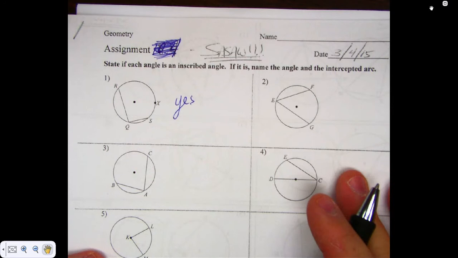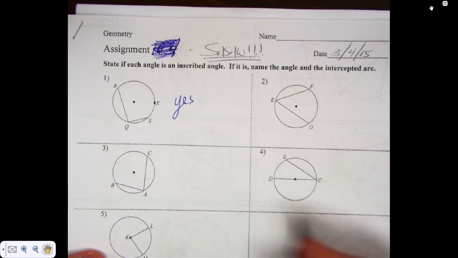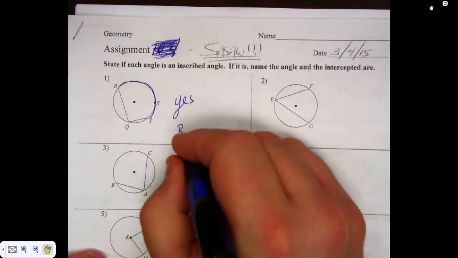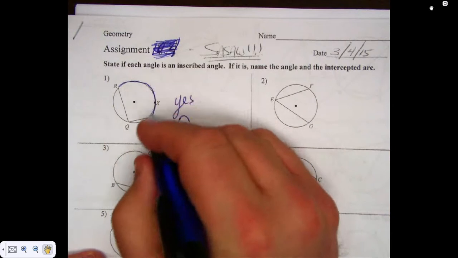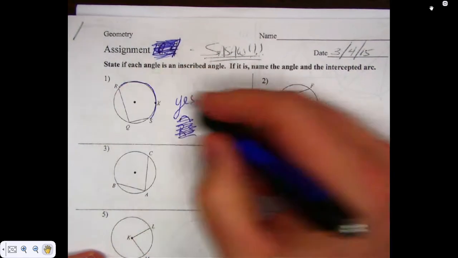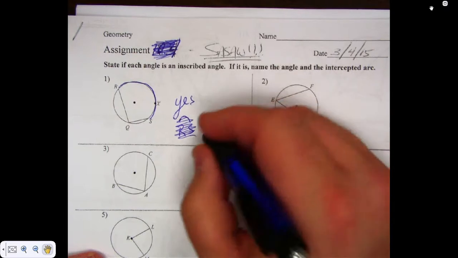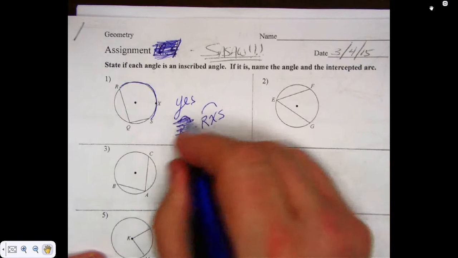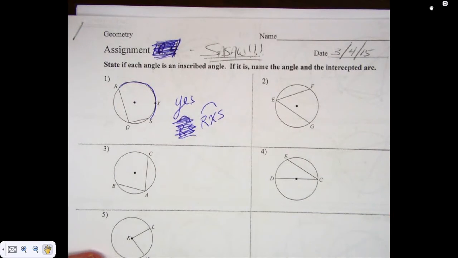Now, we're supposed to name, if it is, its intercepted arc. What arc is it holding? R to what? So we're supposed to name that. So RS. I want you to go ahead and trace over it so I see you realize that's the intercepted arc, R to S. Actually, what should I say here? Does that look like the major arc? So I should probably say R X S. Think you guys can do that? No?